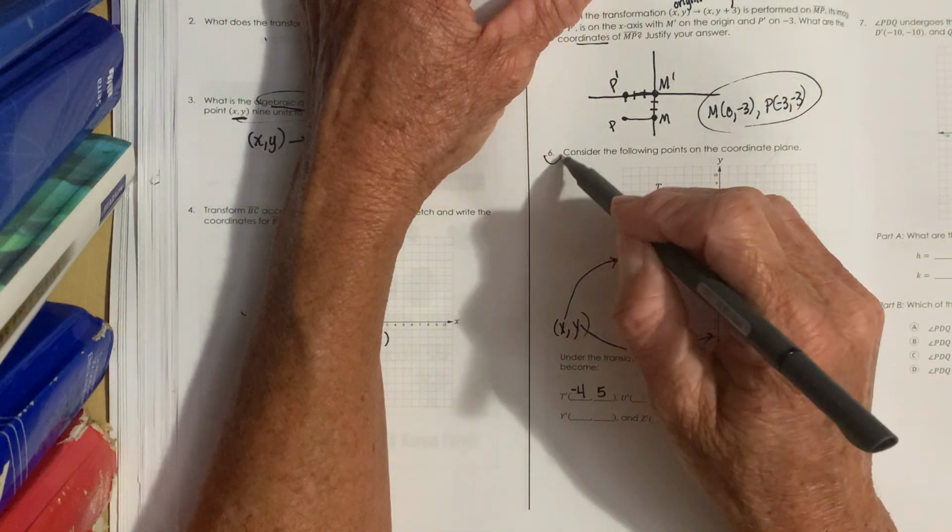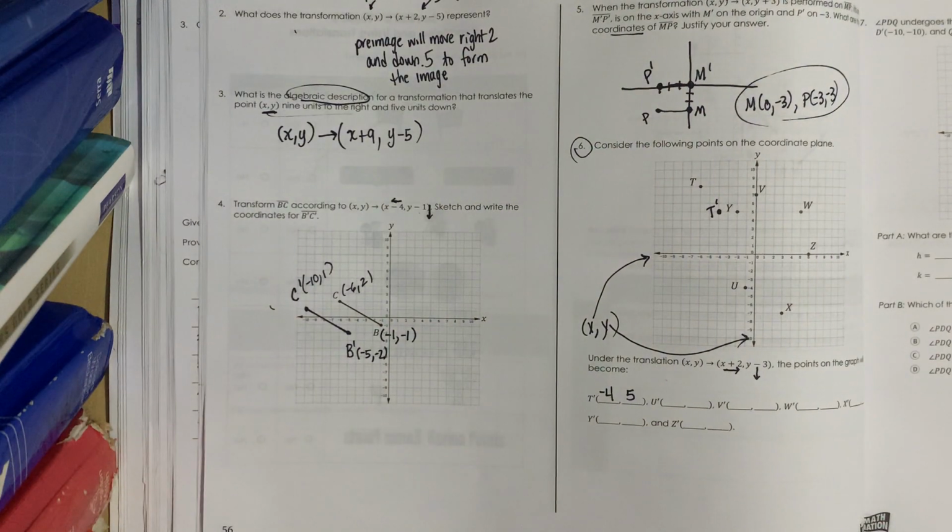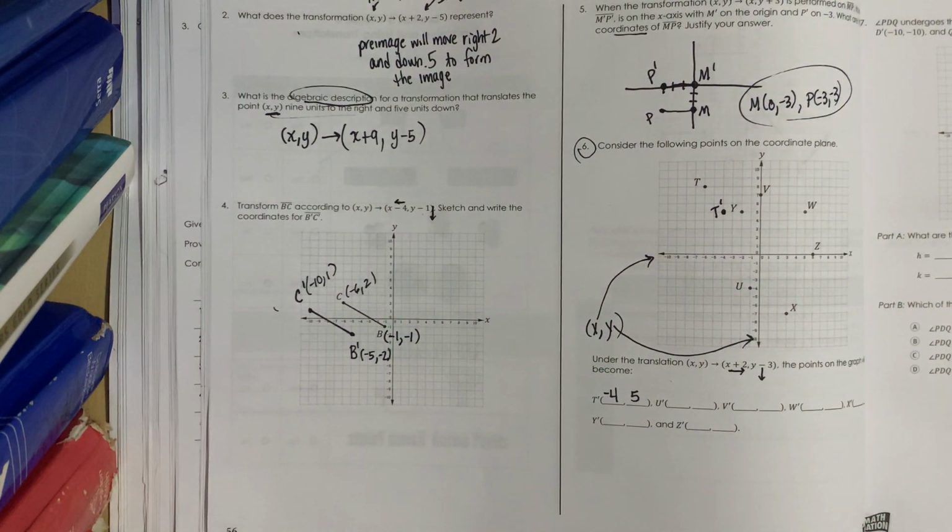All right, you guys finish number 6, and then in class we'll talk about some of the other problems in this section at some point.